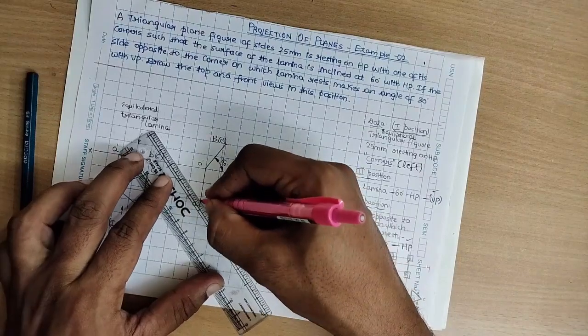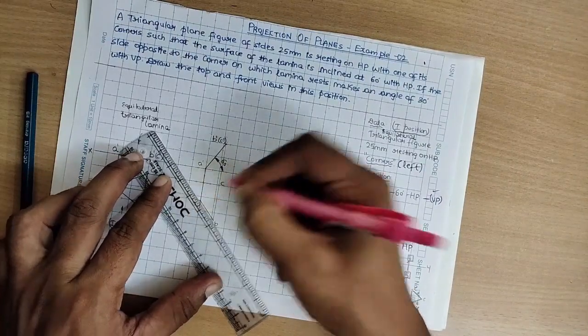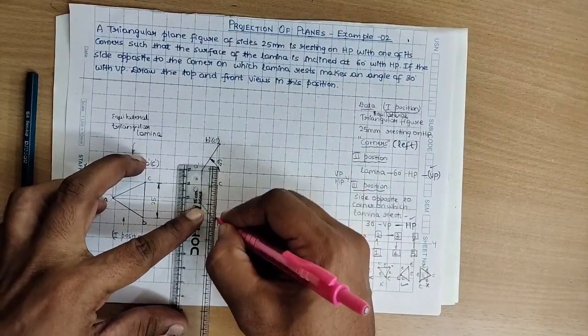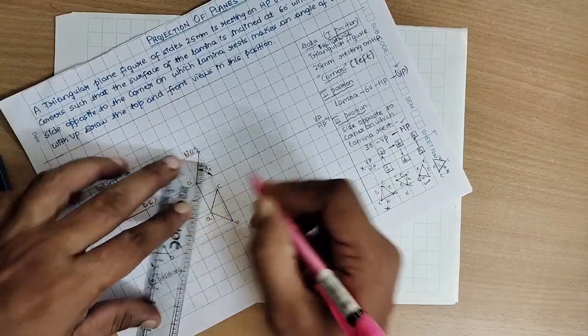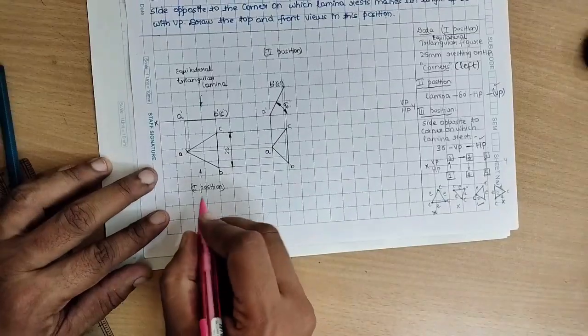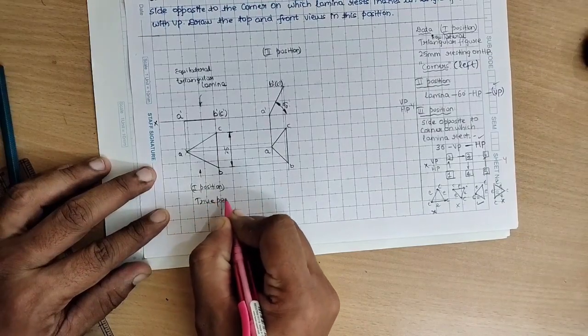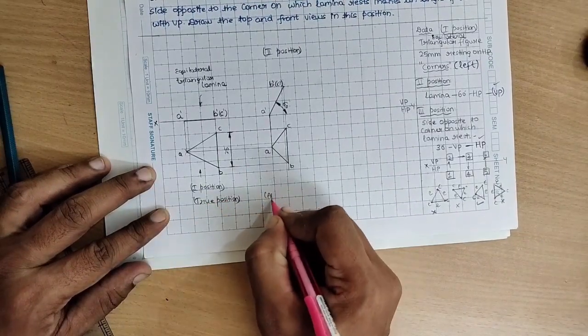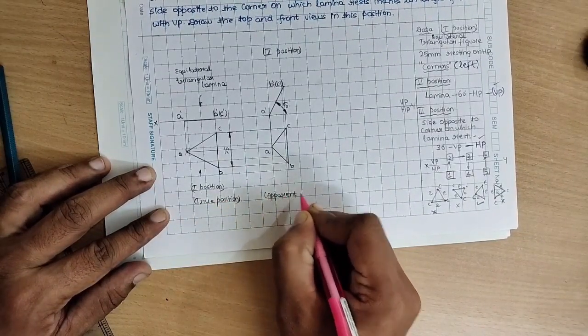Join A to B. Since it is an object line, you can increase the thickness. B to C followed by C back to the point A. And this would be the second position. The first position is called the true position. This is called the apparent position.